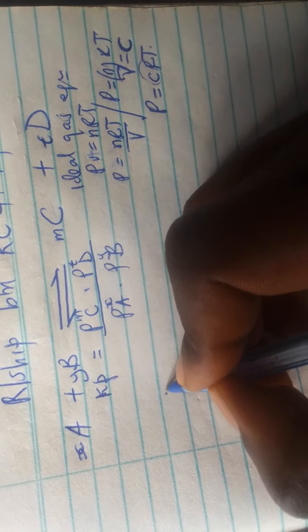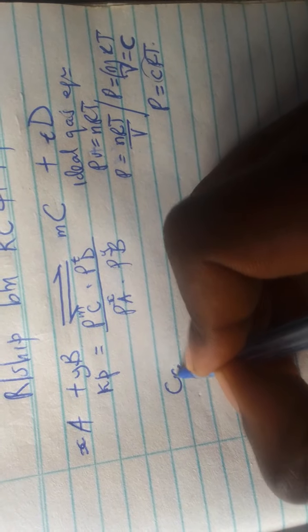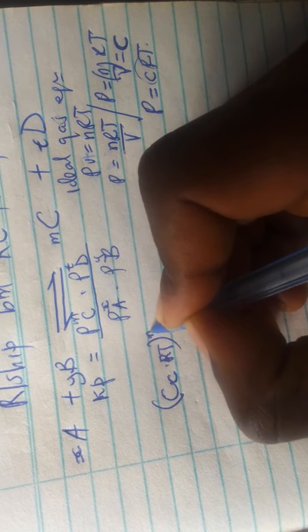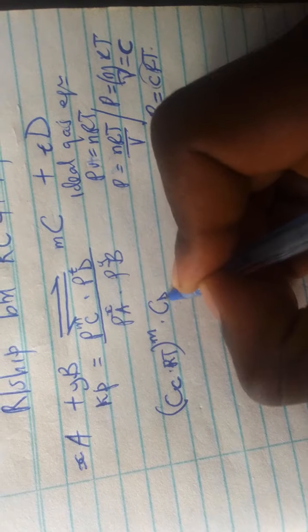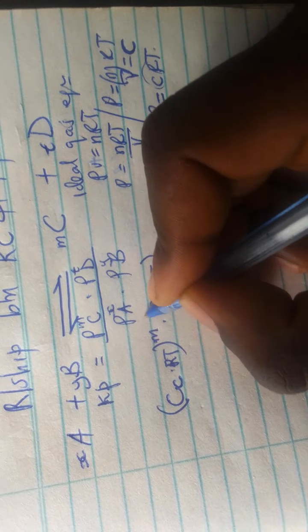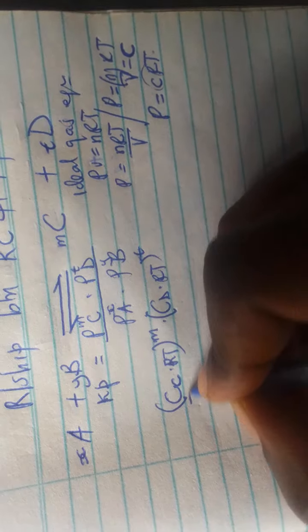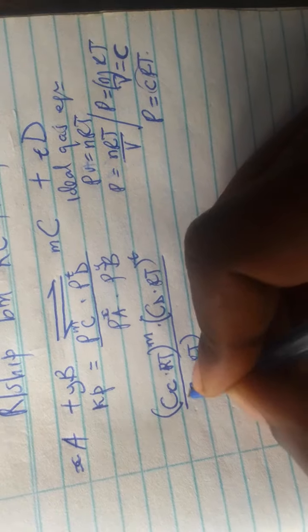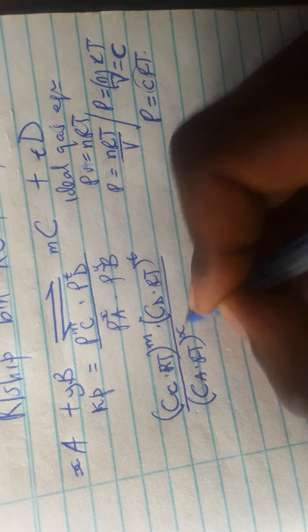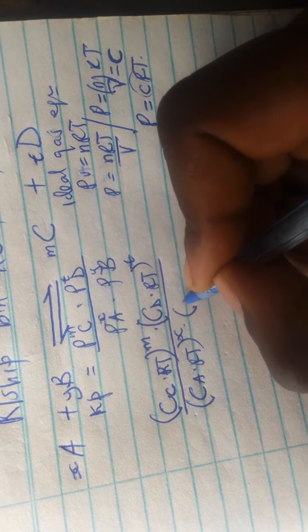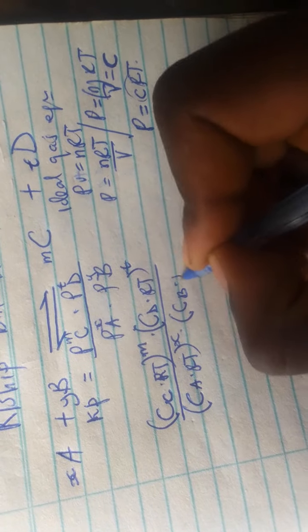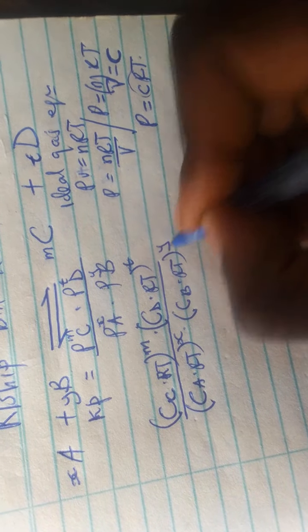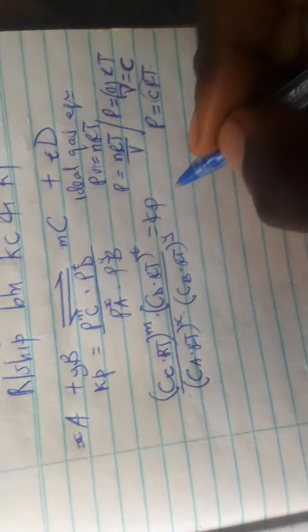So we shall have the concentration of C times RT, times the concentration of D times RT, divided by the concentration of A times RT, times the concentration of B times RT. The whole of this is equal to Kp.